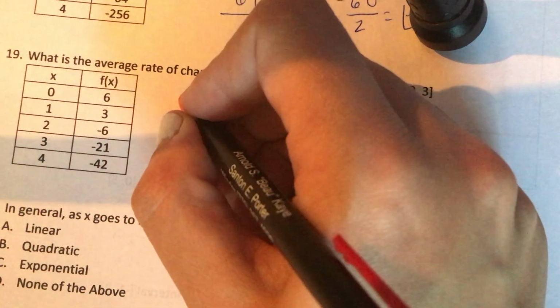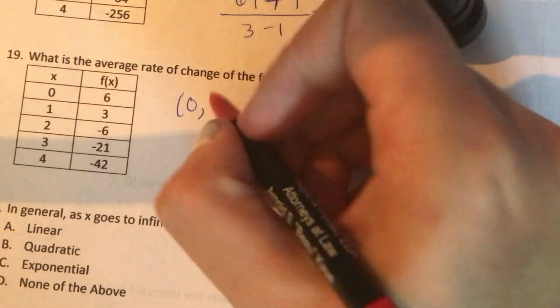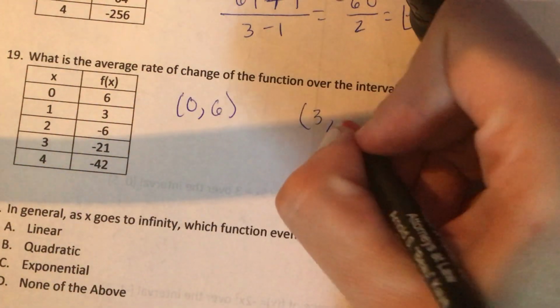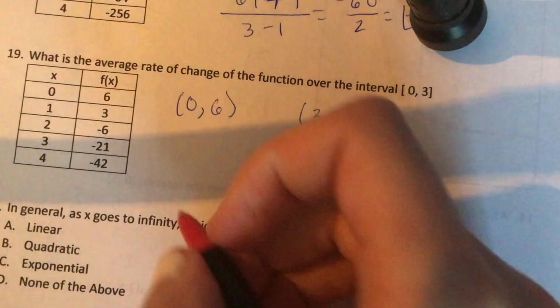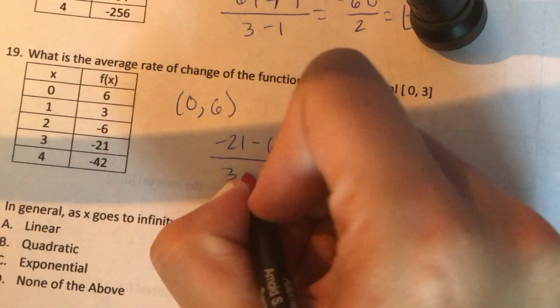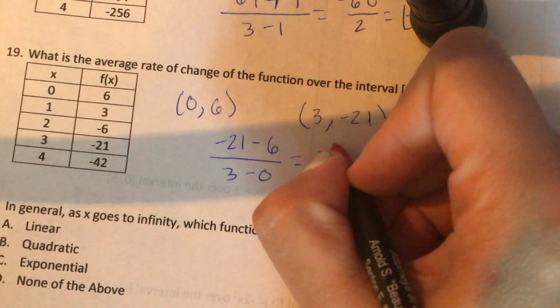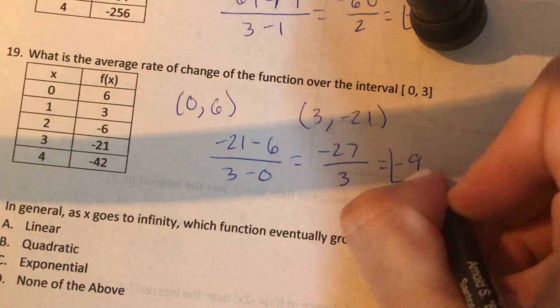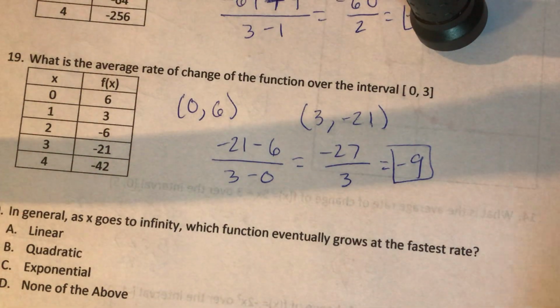Same thing. At 0, my y value is 6. And then at 3, my y value is negative 21. I'm just going to plug it in, negative 21 minus 6 all over 3 minus 0. Negative 27 all over 3 is equal to negative 9. So my average rate of change for that is negative 9.